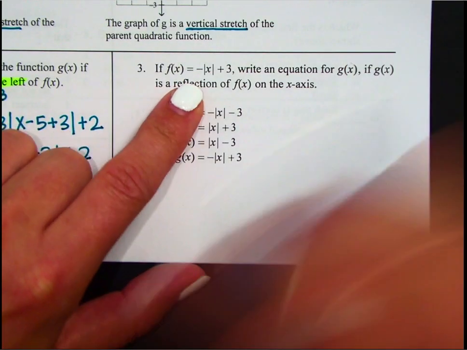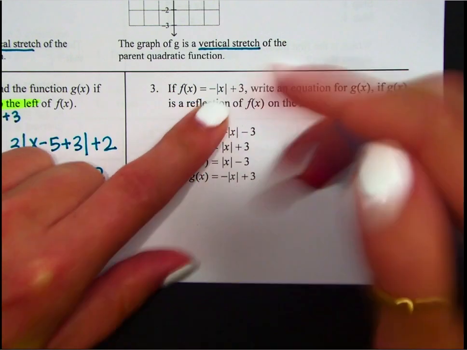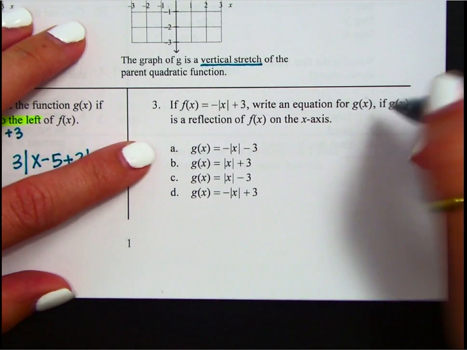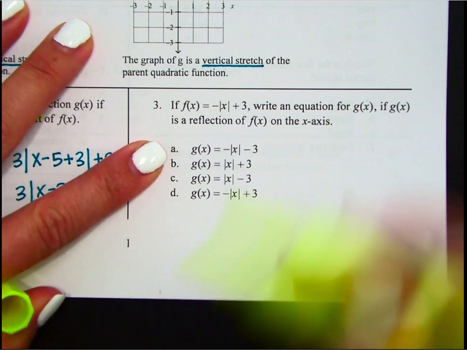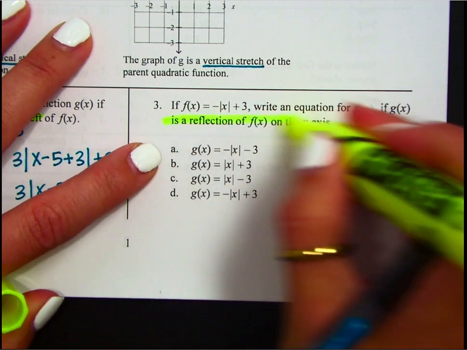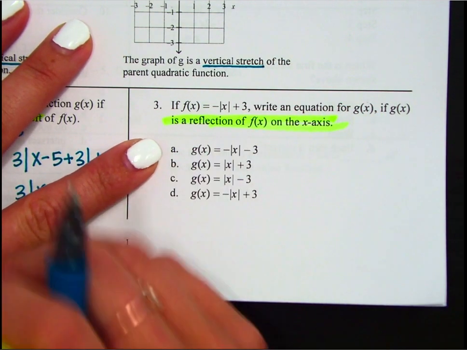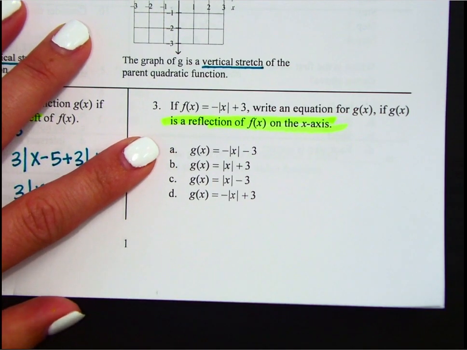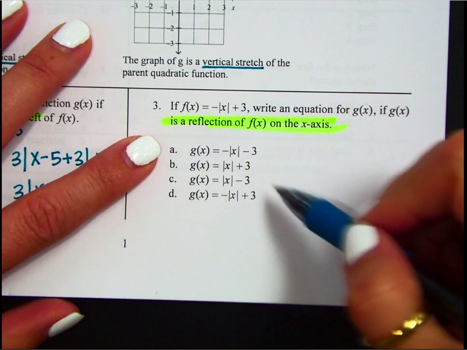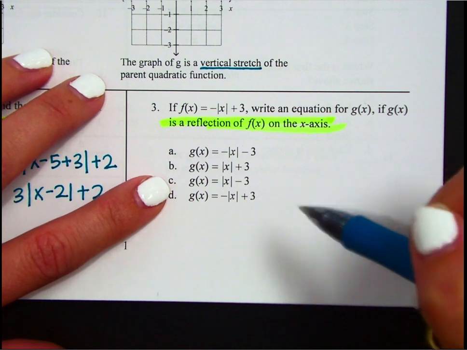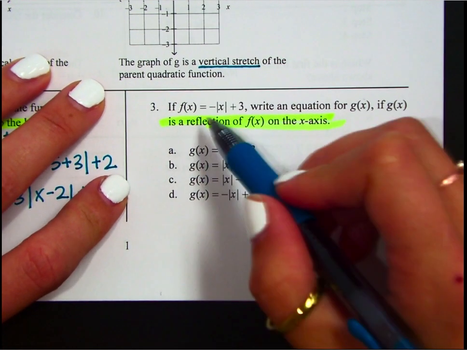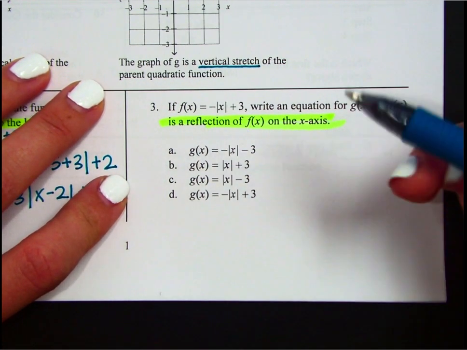Number 3, here's f of x, and we're going to write an equation for g of x if g of x is a reflection of f of x on the x-axis. So whenever we reflect on the x-axis, what we want to remember is that we're taking the graph and then we're going to, in this case, flip it right side up. Because it's negative, it's going to become positive.